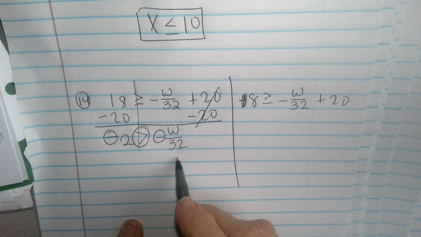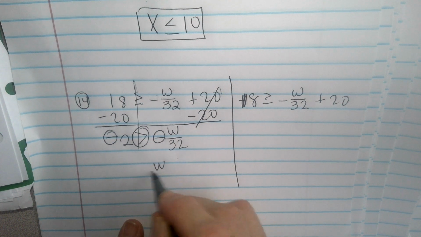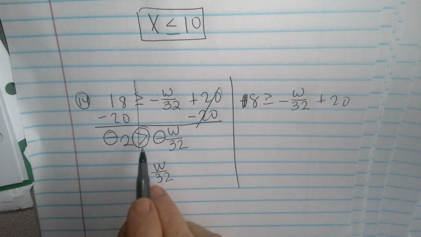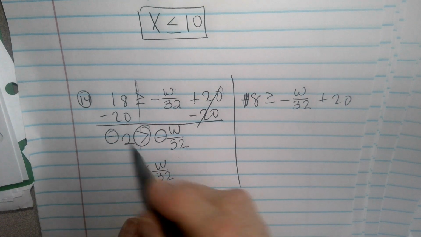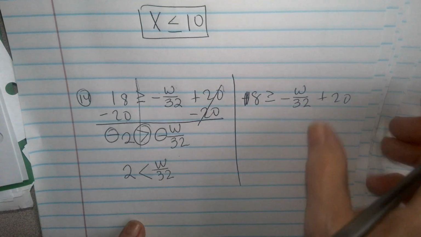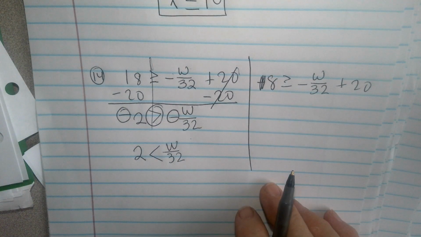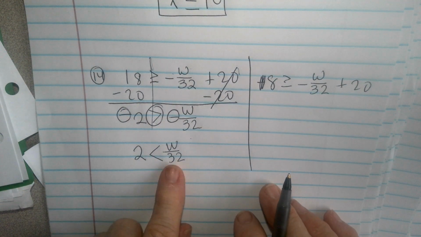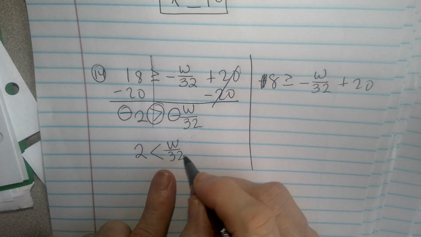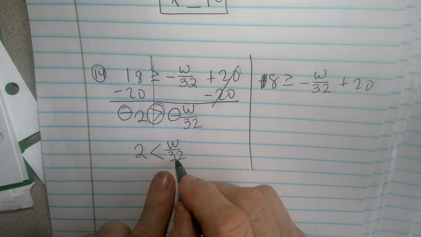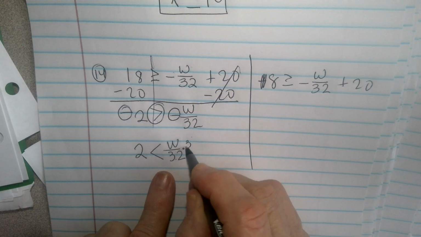So this is going to become a W over 32. This is going to become a less than. This is going to become a positive. And then we're almost done. Now, you don't need the reciprocal to get rid of this. So on this one, we're dividing by 32, so I'm going to multiply by 32.